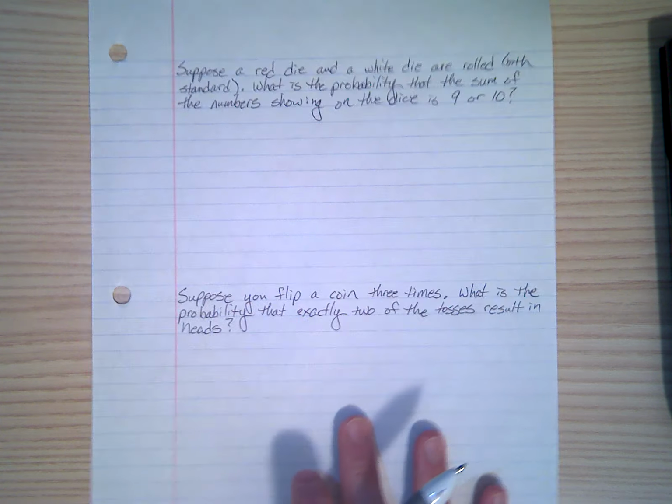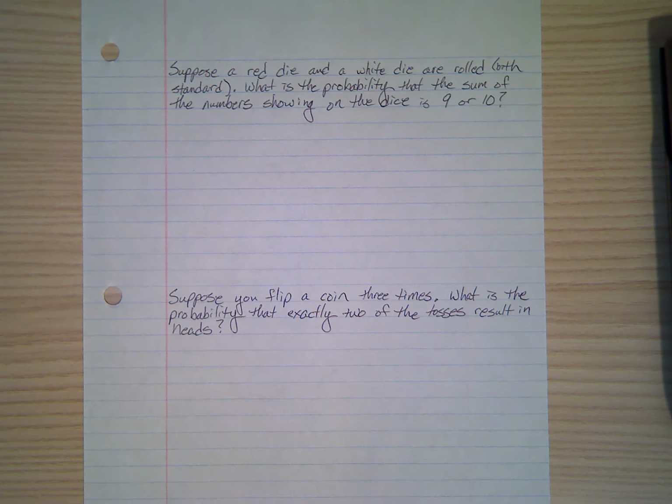All right, 2 more problems. Suppose a red die and a white die are rolled. Think of them as both standard dice. What is the probability that the sum of the numbers showing on the dice is 9 or 10?